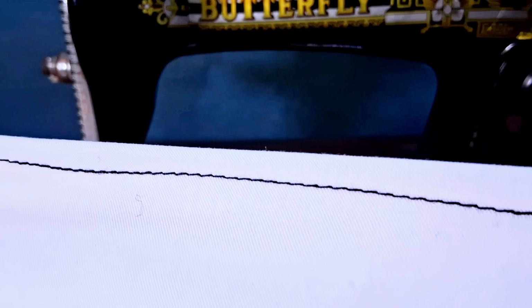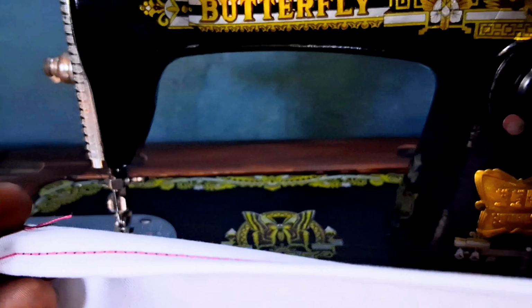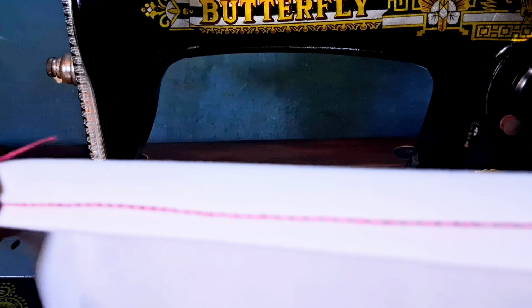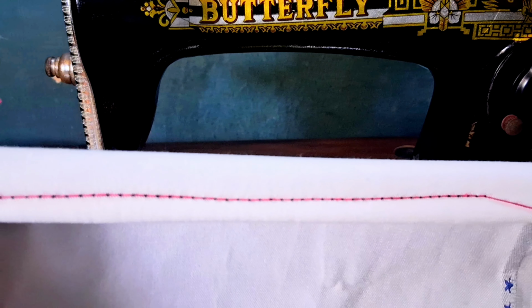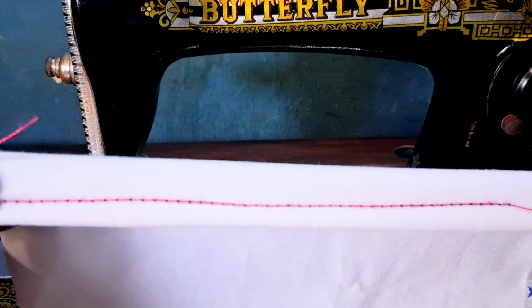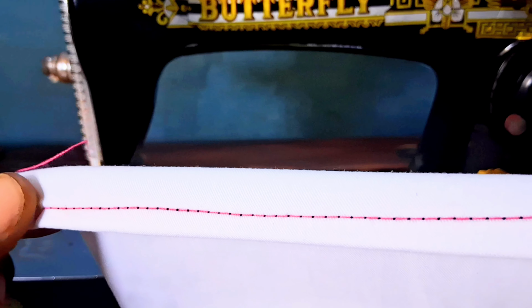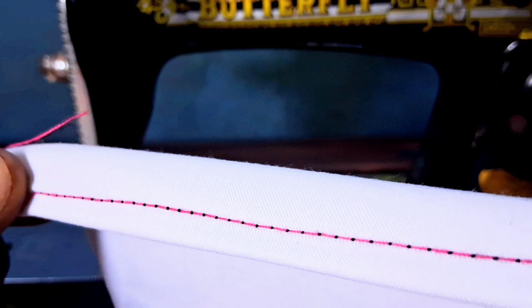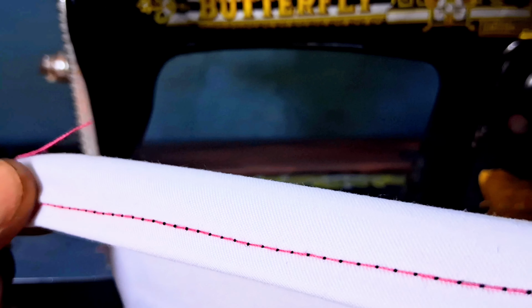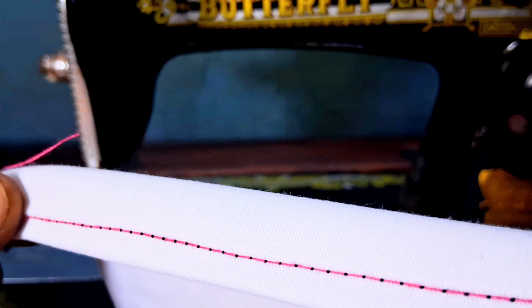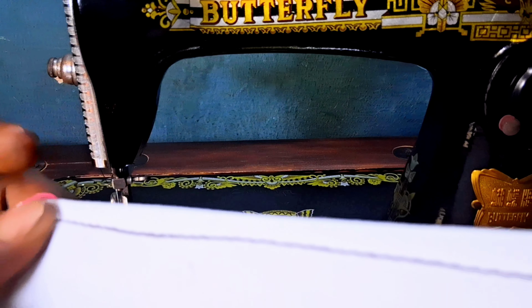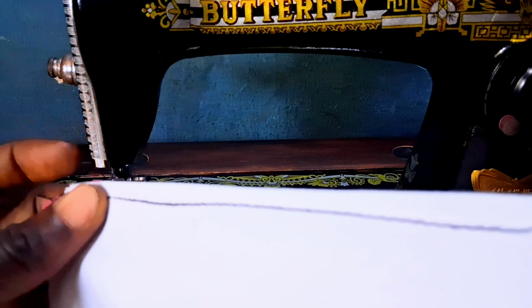And this is the top thread, black, and this is the bobbin thread, pink. As you can see, the top thread is looping around the bobbin thread, and this is because the tension is incorrect.